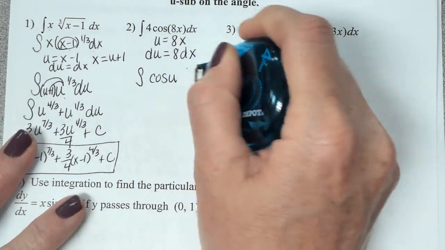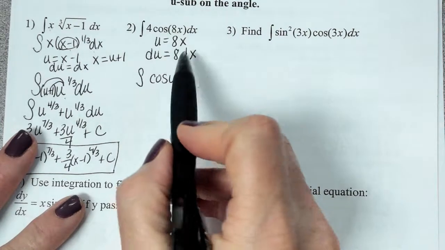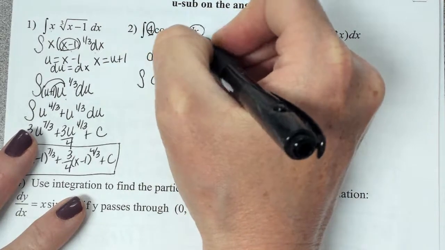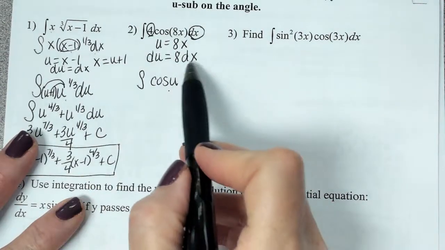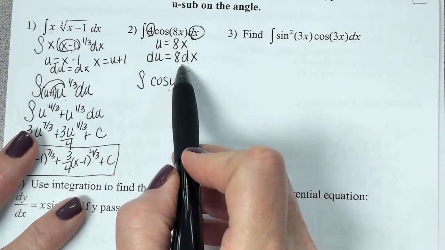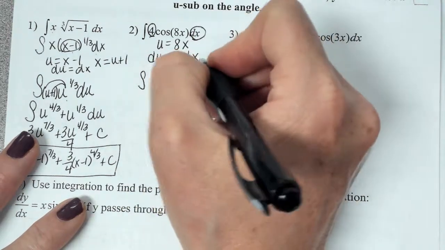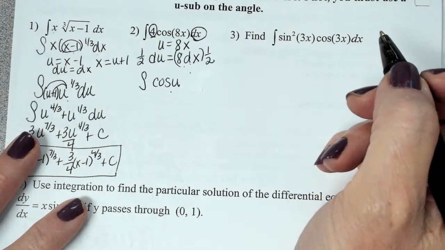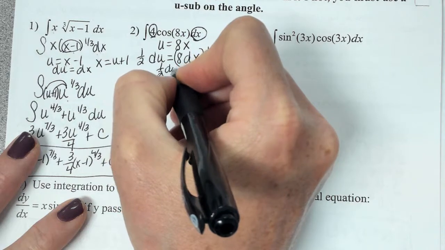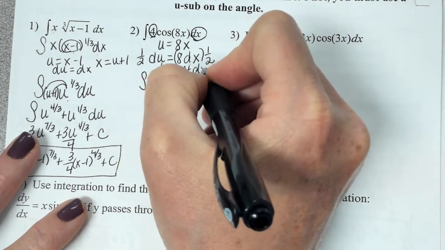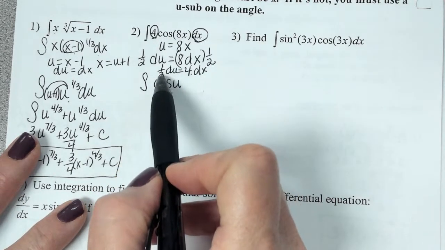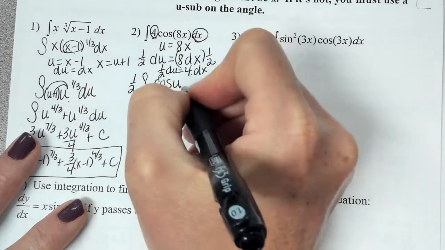Actually, let me get rid of that because it's not there yet. See, all we have so far is just the fact that u is 8x. So I have to replace a 4 dx. How am I going to make this a 4 dx? Not multiply by 2. Divide by 2 or multiply by 1/2. So I multiply by 1/2 here and I multiply by 1/2 here. So that means 1/2 du is going to be 4 dx. And that's what we needed to replace, 4 dx. And that gets replaced with 1/2 du.